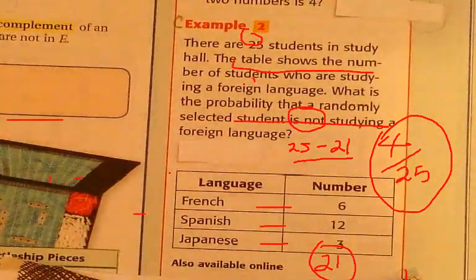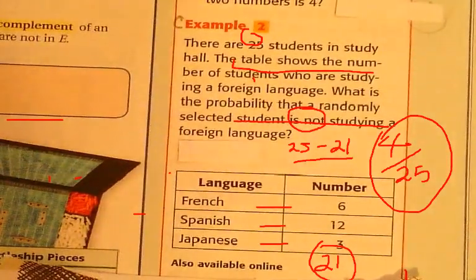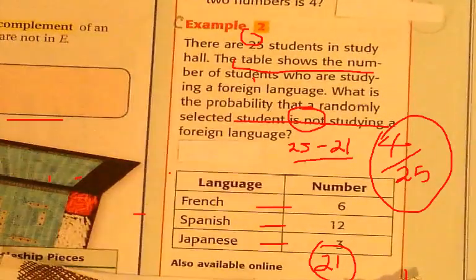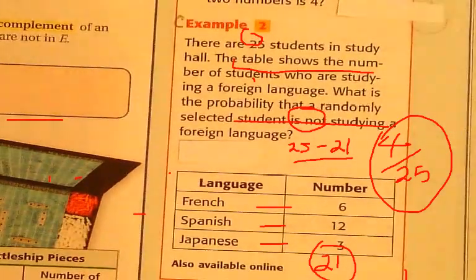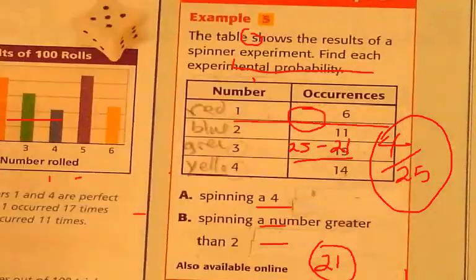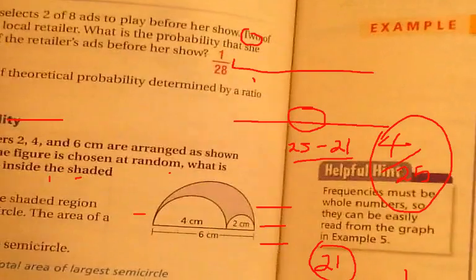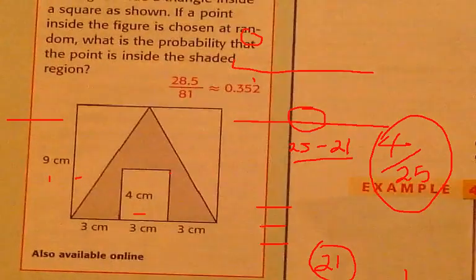What are they studying instead? Well, I hope they're studying math, right? Yeah. That's the ticket. That's the ticket. One more and we're done. Here we go. Boom, boom, boom.